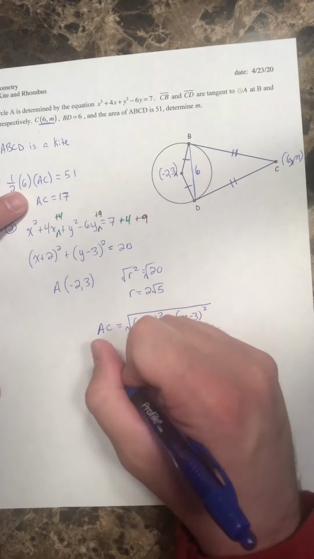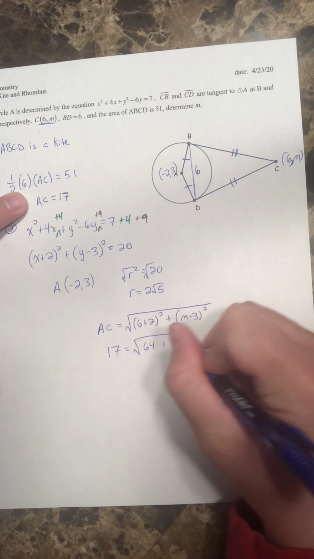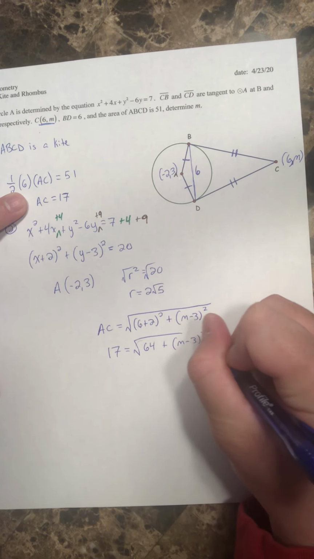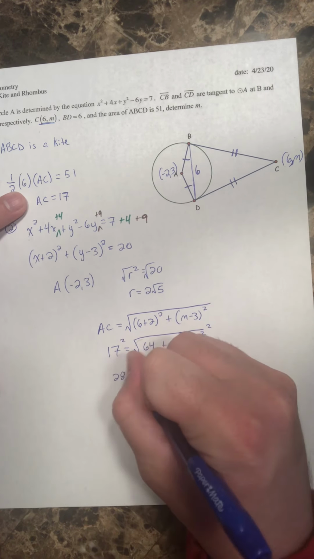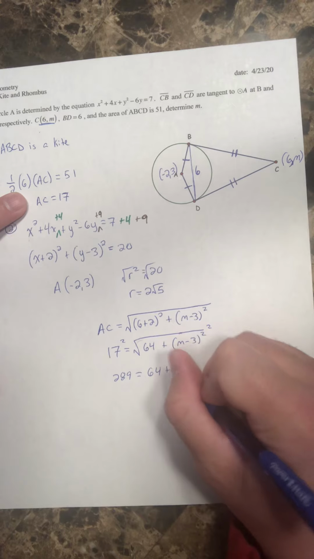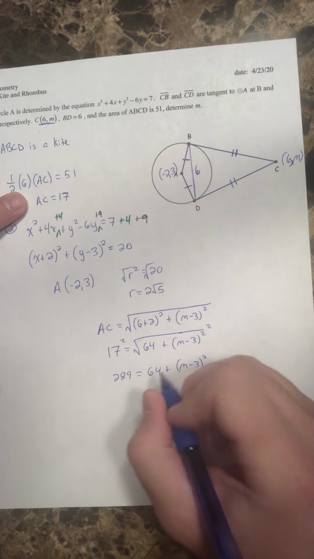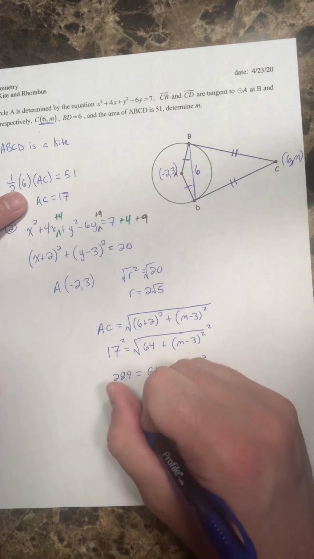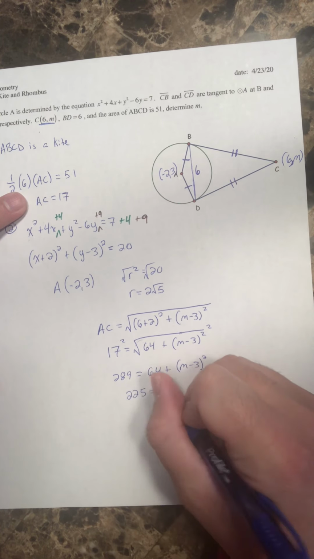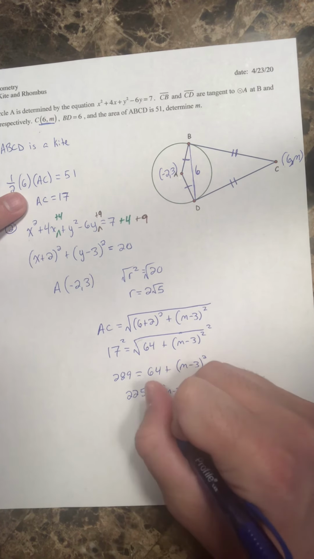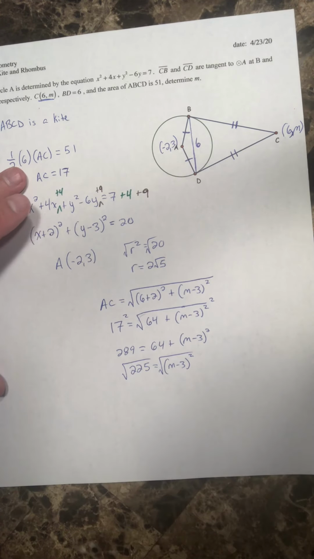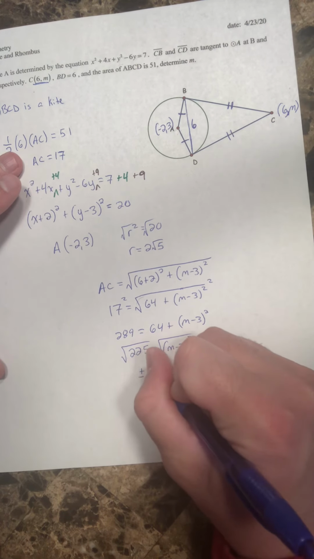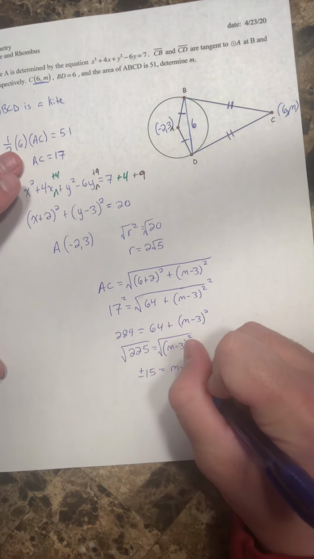So 17 is equal to the square root of 8 squared, which is 64, plus the quantity m minus 3 squared. Square both sides, so 289 is equal to 64 plus m minus 3 quantity squared. So subtract 64, so we have 225 is equal to m minus 3 squared. Take the square root of both sides. 225 is a perfect square. So we have plus or minus 15 is equal to m minus 3.